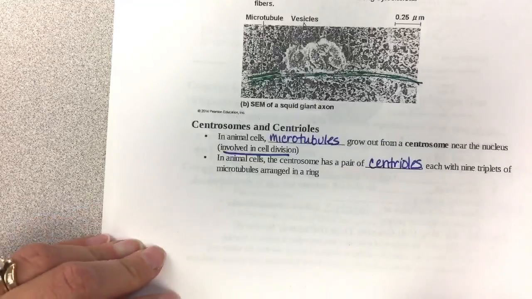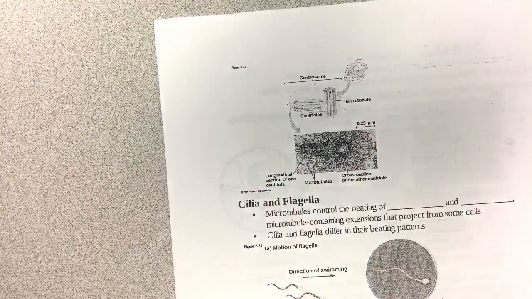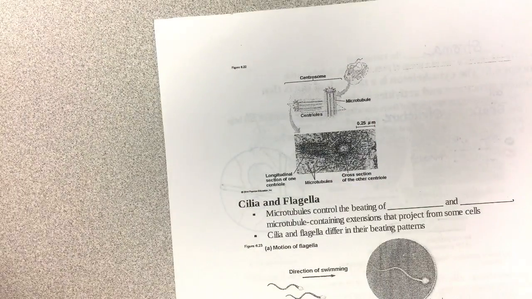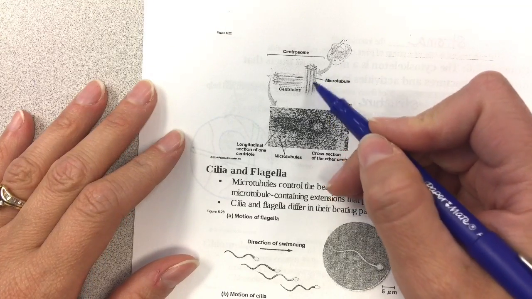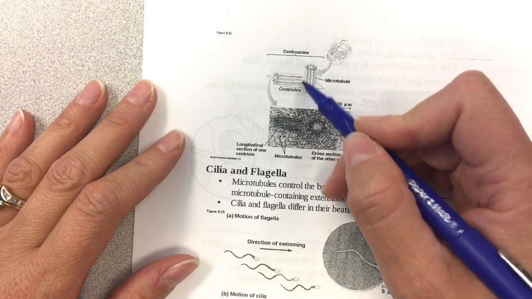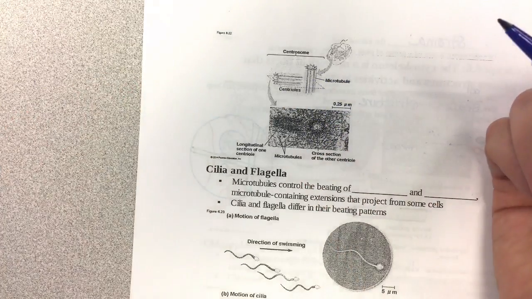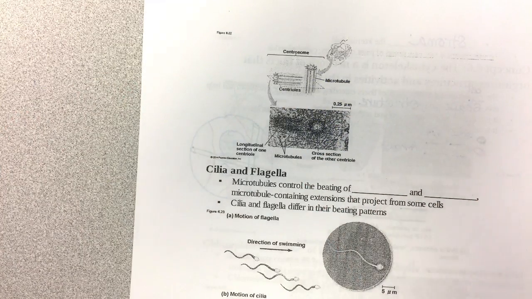You don't have to memorize that it's 9 triplets and so on. So they're in groups of 3, the triplets. So when you look at this picture right here, here's the microtubule, all right, so one of these microtubules, and they're arranged in a ring here. That forms a centriole.